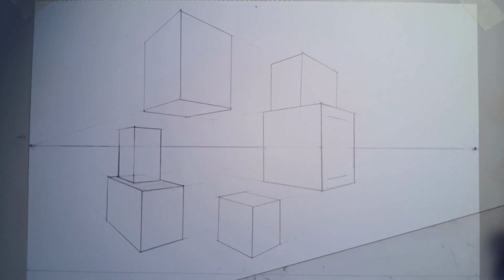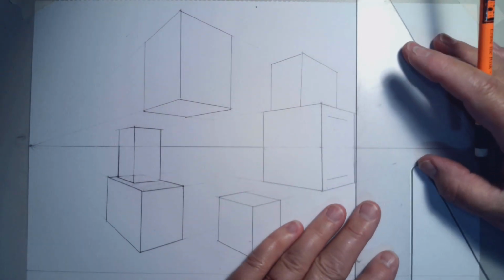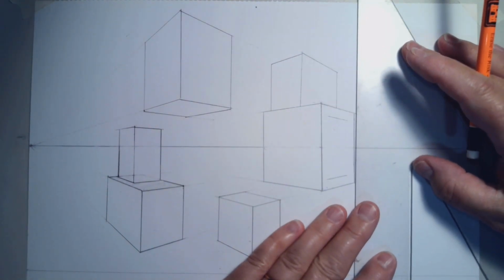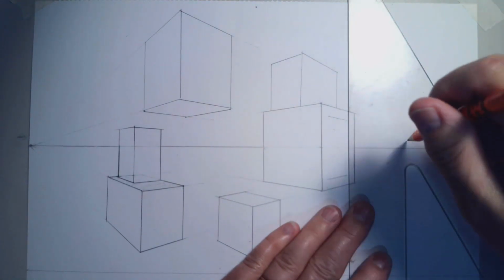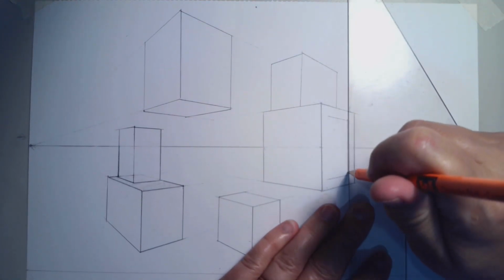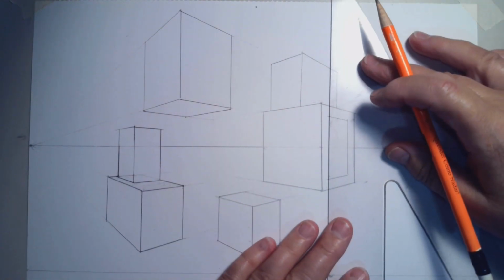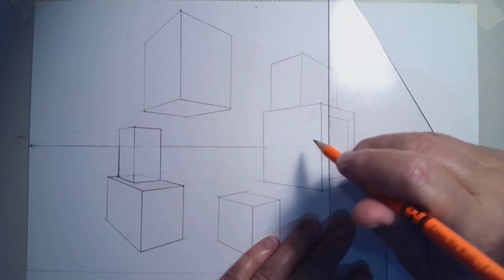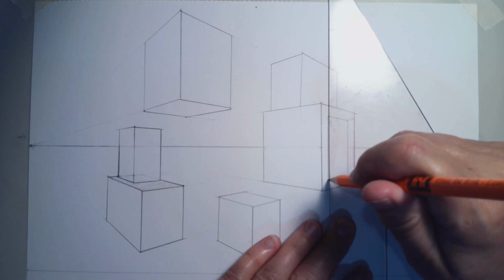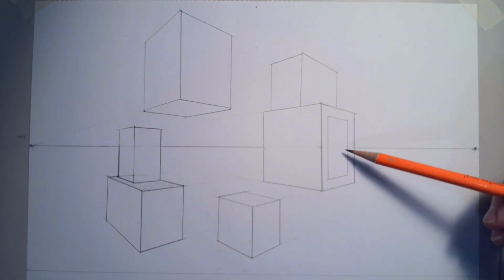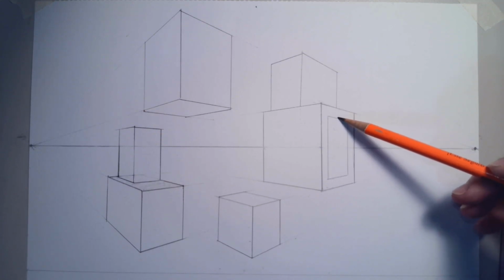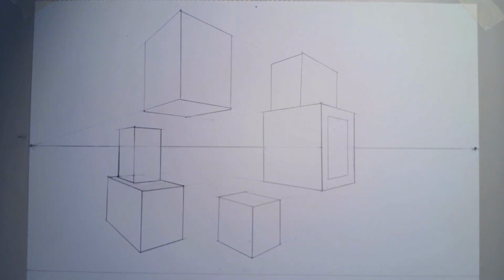So when I've got those two lines in, I'm going to put in verticals. So I'm basically creating another little square. I hate to call it a square. It's not really a square, nor a rectangle. There you go. But you can see what I've done there. Vertical, vertical, to the vanishing point, to the vanishing point, to the vanishing point.